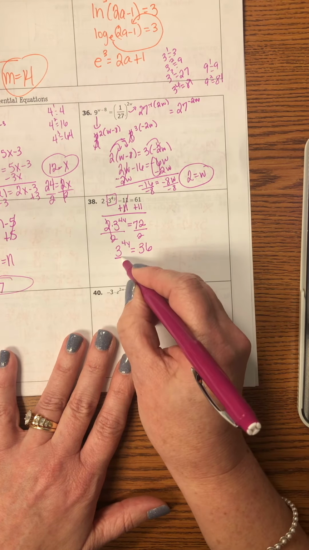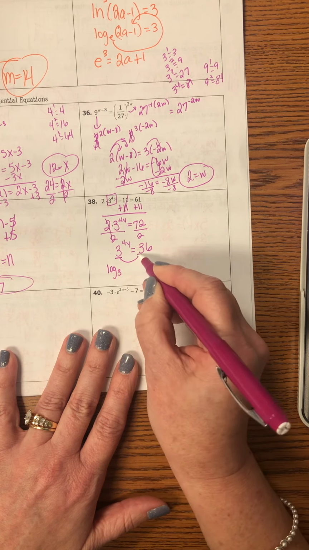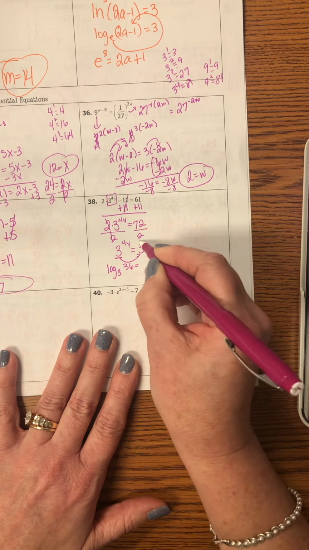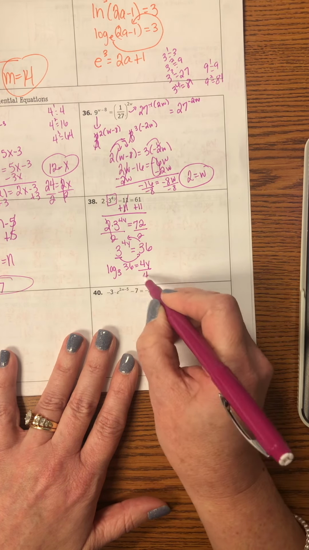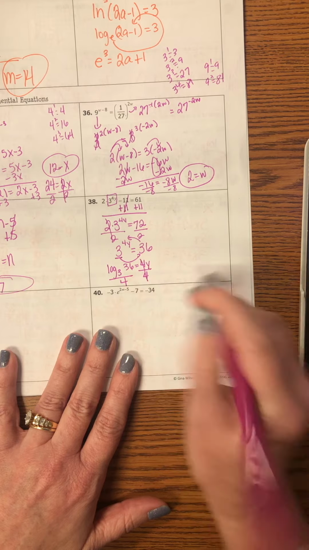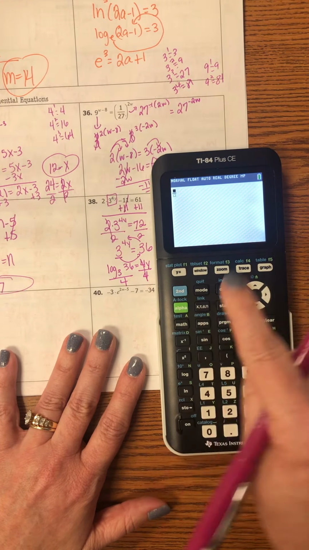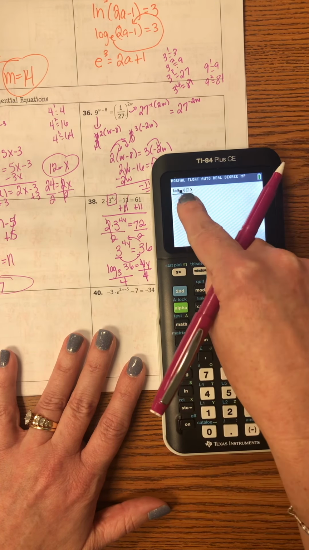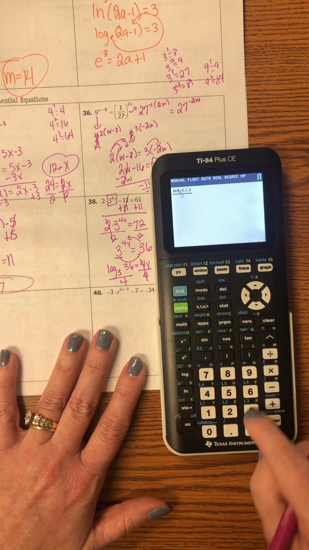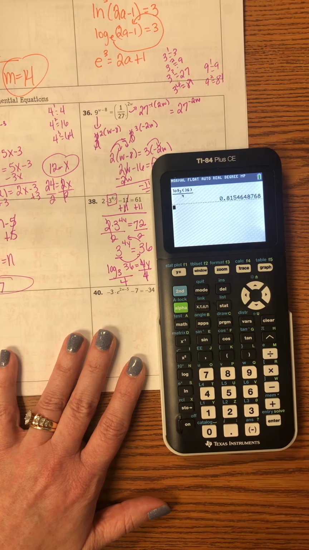So the base of the exponent is the base of the log. Log base 3 of 36 equals 4y. Now to solve for y, we're going to divide both sides by 4. Let's go to our trusty calculator, and since we're dividing, let's use the fraction key, and we'll do math alpha math to get our log base. Log base 3 of 36 over 4.